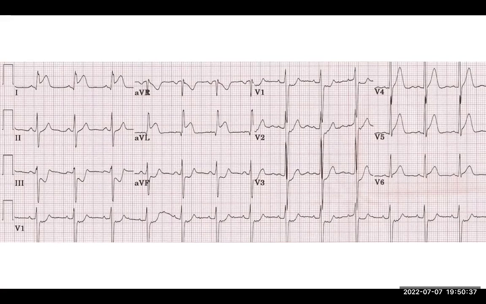And now you remember that concept I told you, it's called reciprocal changes. Now I'm unable to demonstrate this to you guys, but when you put your fist on your chest, which you guys can do, the lateral aspect is on the left side. Now the opposite of lateral is inferior. And you remember when I was talking about the concept of reciprocal changes, you expect leads 2, 3, and AVF, which are called inferior leads.